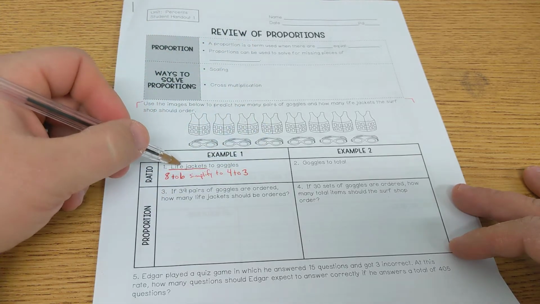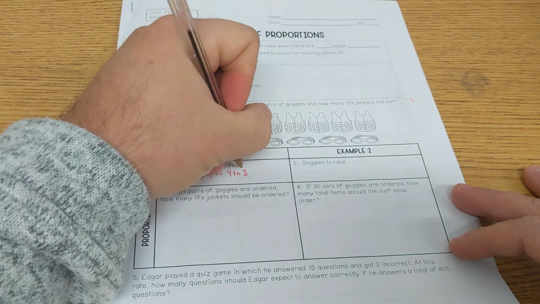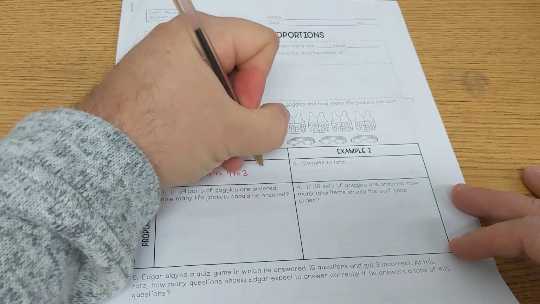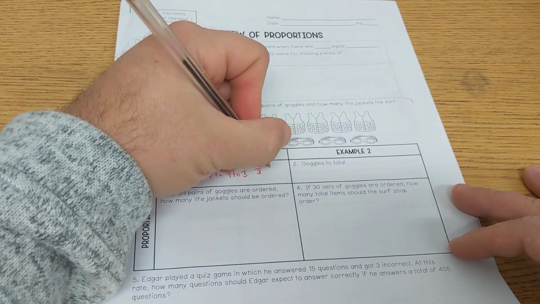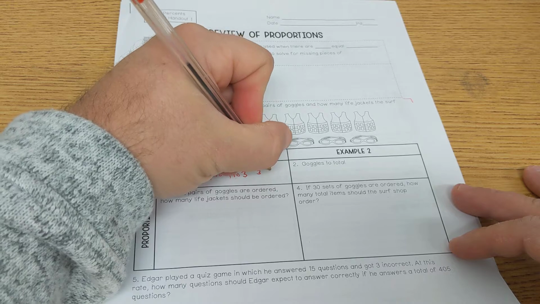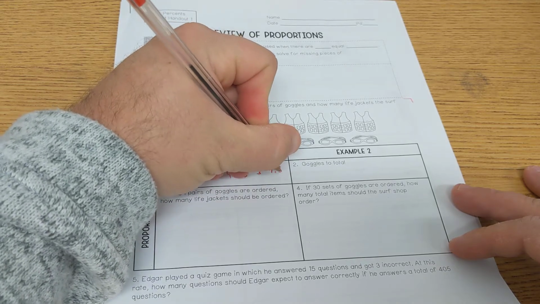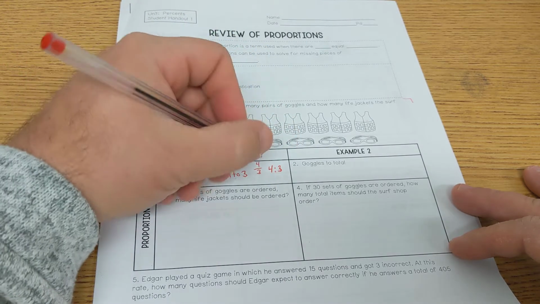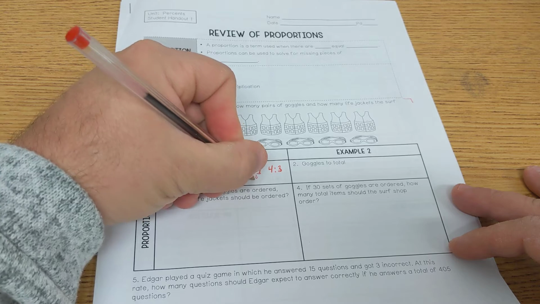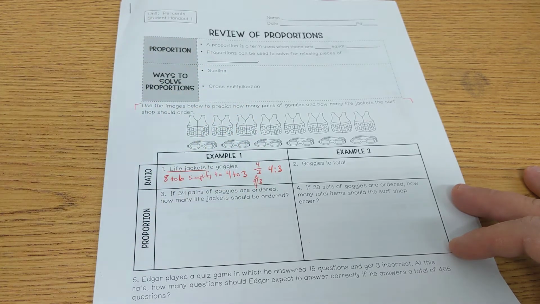So the ratio of life jackets to goggles is 4 to 3. Alright? So there's 4 to 3. 4 to 3. Or 4 to 3. Okay, now on the calculator, you just put 4 over 3. It's going to look like this. Okay, but I know that's 4 over 3. We should know that.